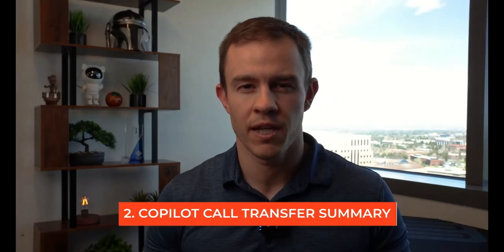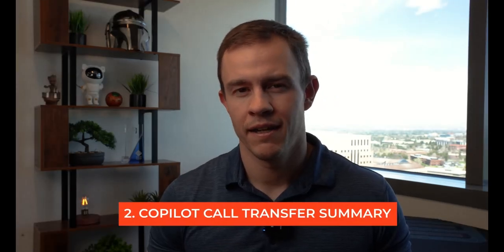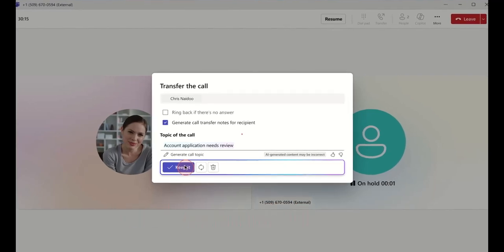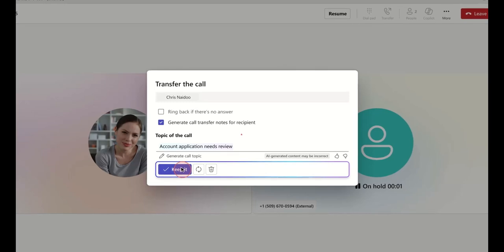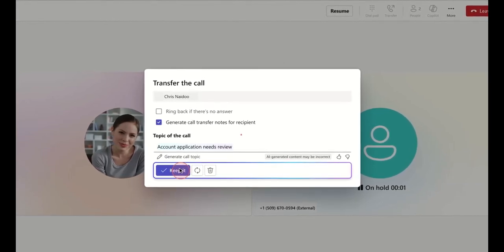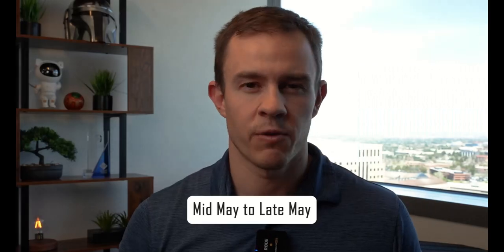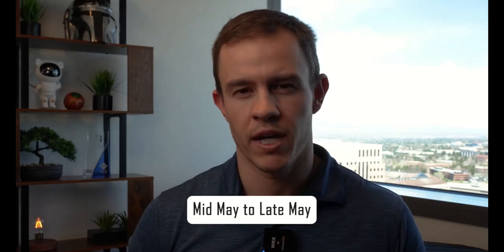Next one here is if you leverage Microsoft Teams for calling, as well as the adoption of Copilot, you are basically, as a user, getting the ability to summarize the call before you transfer it to another individual. Timelines on this one's mid-May, expect to be complete, rollout late May.